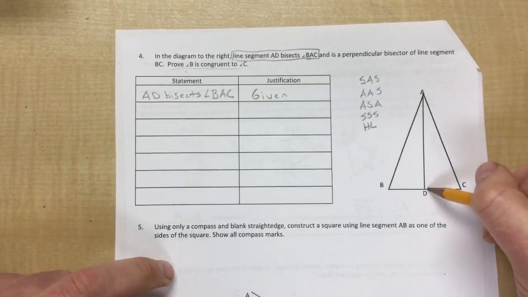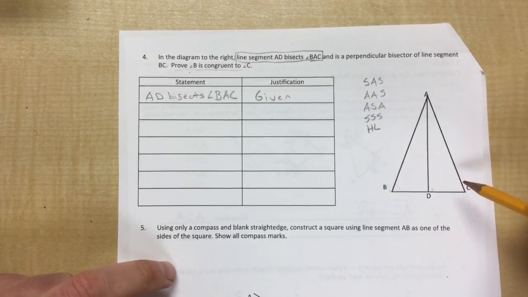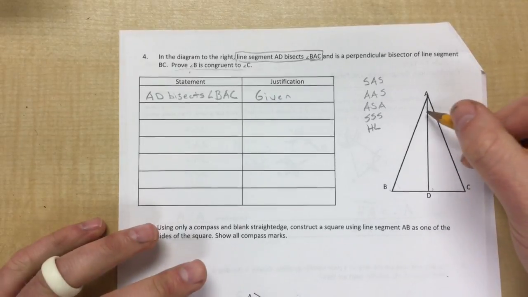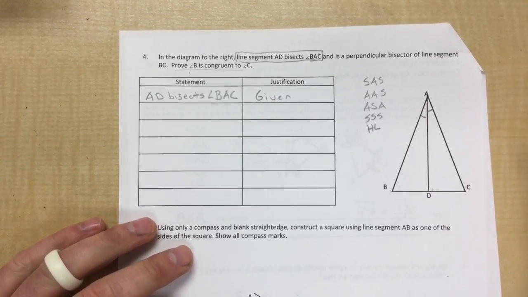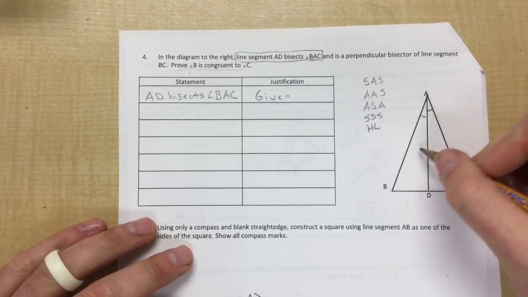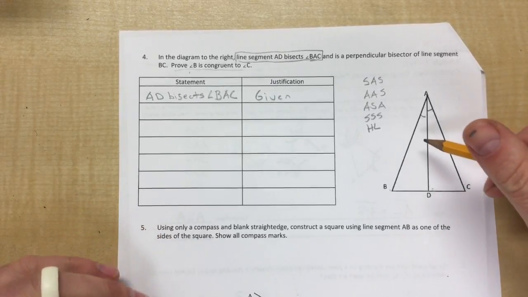So if AD, this guy, bisects this angle at the top, BAC, what does that mean to me? Well, if it bisects it, it has to cut angle A into two equal pieces. And these are both angles of the two triangles I'm looking at, so that's great. So we have to name these angles properly.